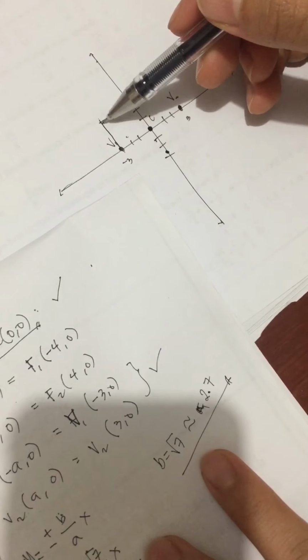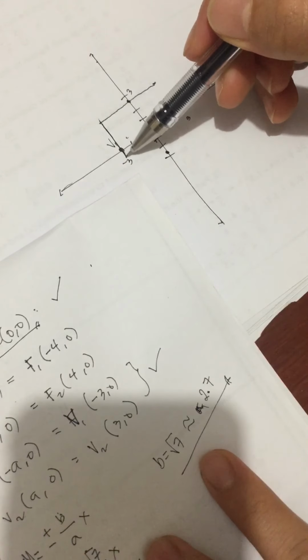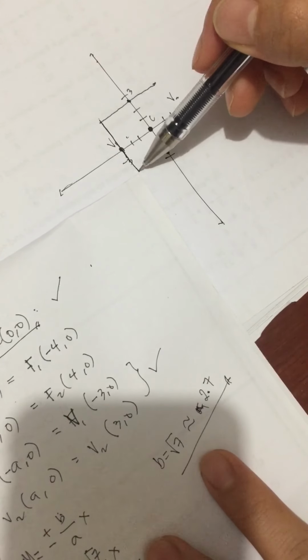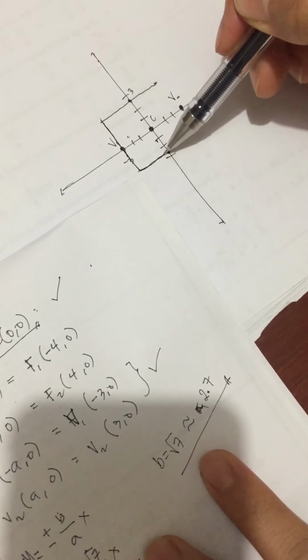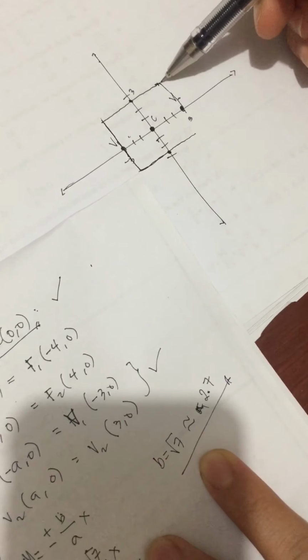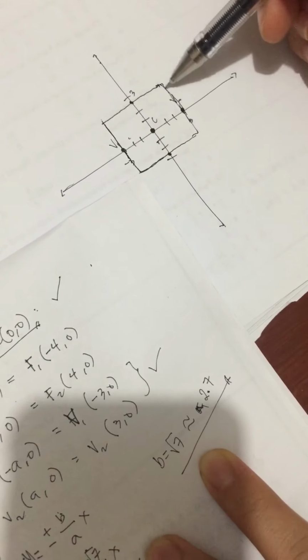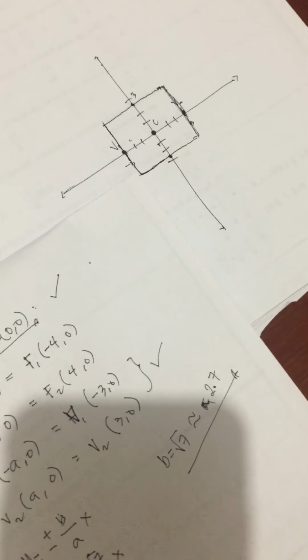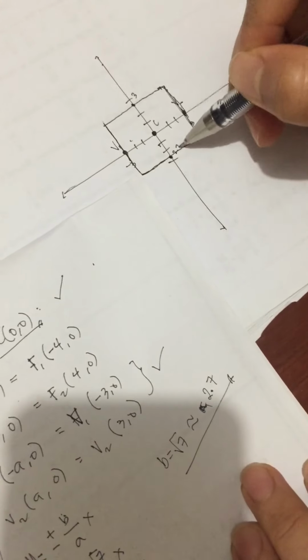Tapos pag mag-draw ka na ng side ng rectangle mo, hanggang conjugate lang siya. Okay? Ganyan lang siya. Okay. So, ayan na. Meron ka na ang rectangle. Okay? So, assume that that is a perfect rectangle. So, ito yung 2.7 mo ha.